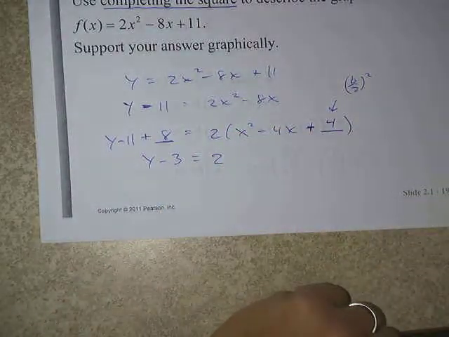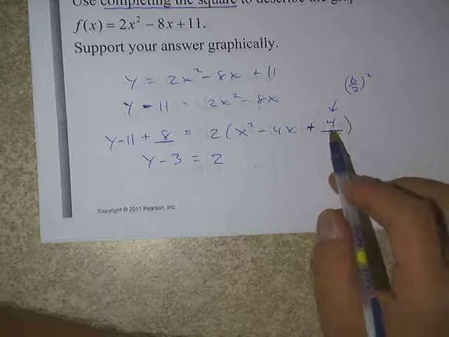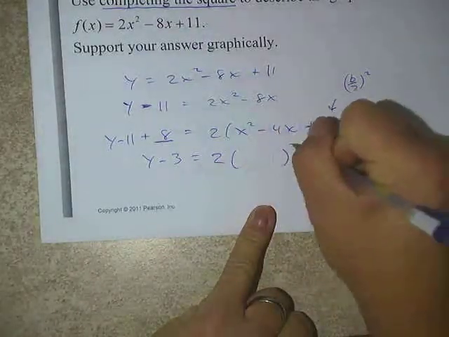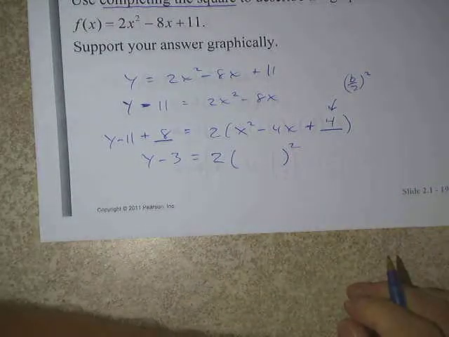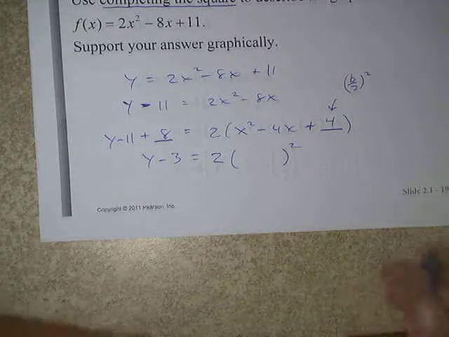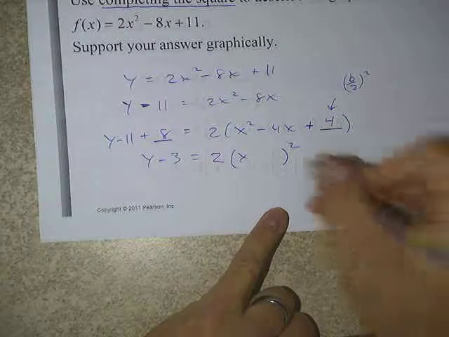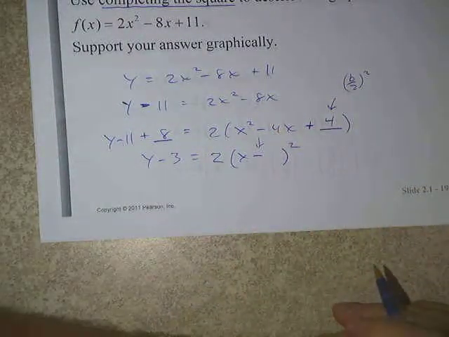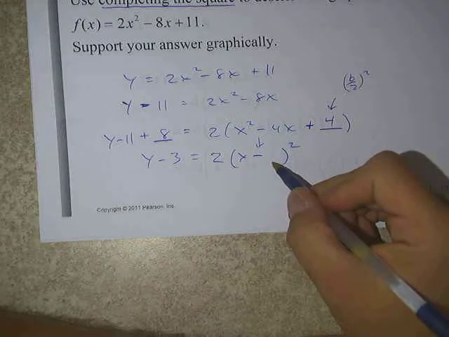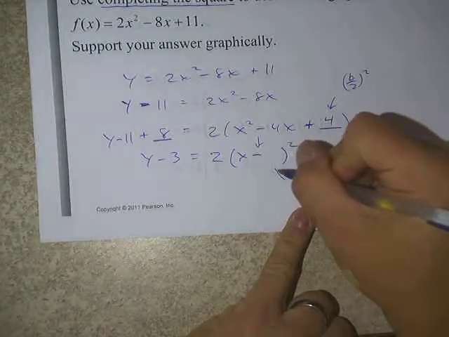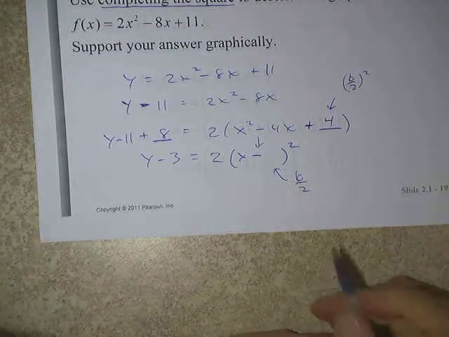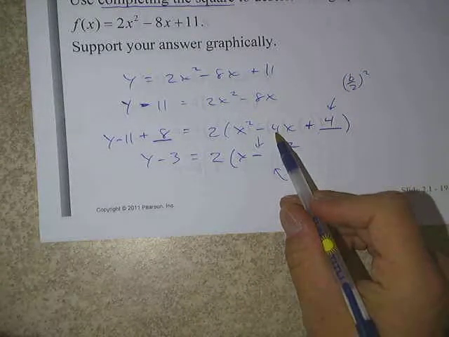Now here's the deal with why we added that strategic number. If we add that strategic number, then this is always going to factor into a binomial squared. Fair enough? It's always going to be x, and it's always going to have the same sign as what the b term has. And then the number that's going to go here is always going to be b over 2.